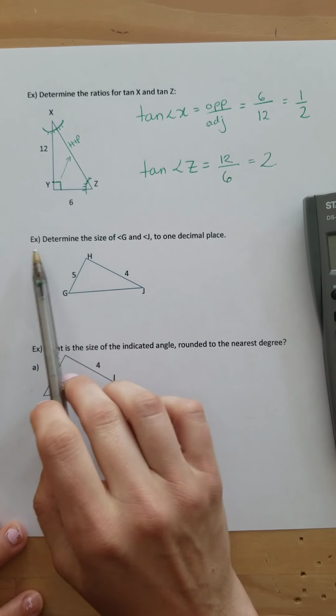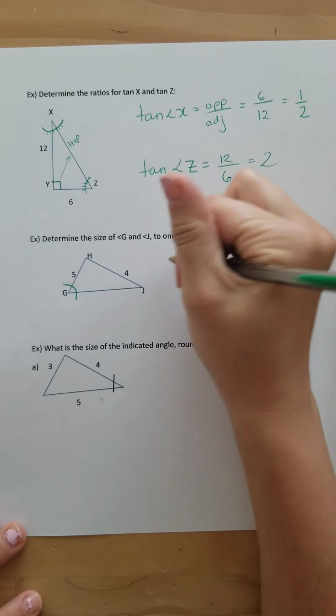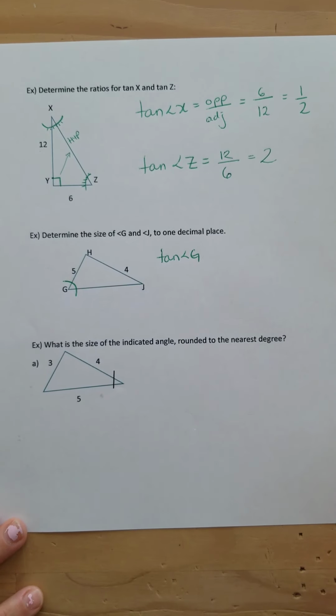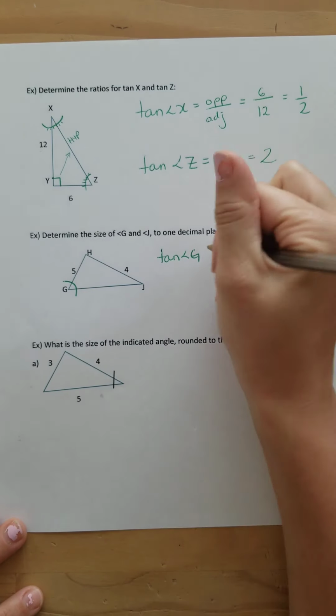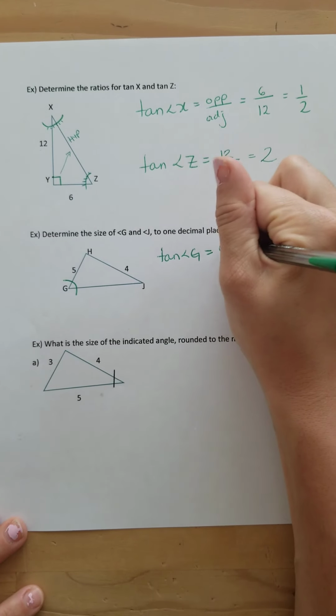Here it says determine the size of angle G and J. We'll start with G. To figure out the size of G, I go tan of angle G and I create my fraction. I know it's always opposite over adjacent.